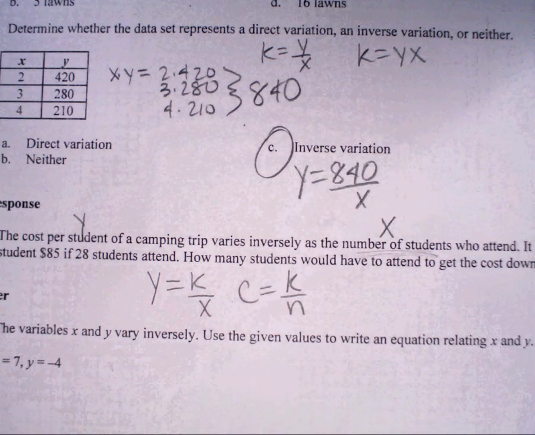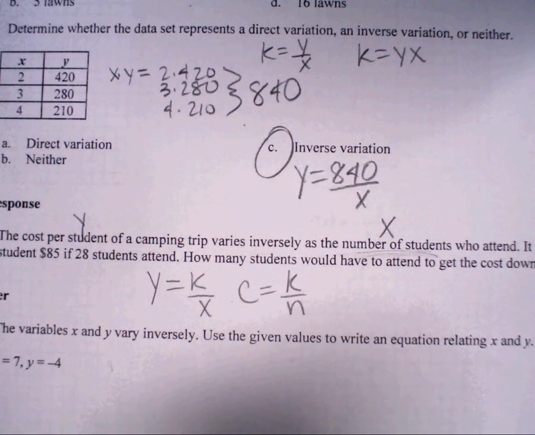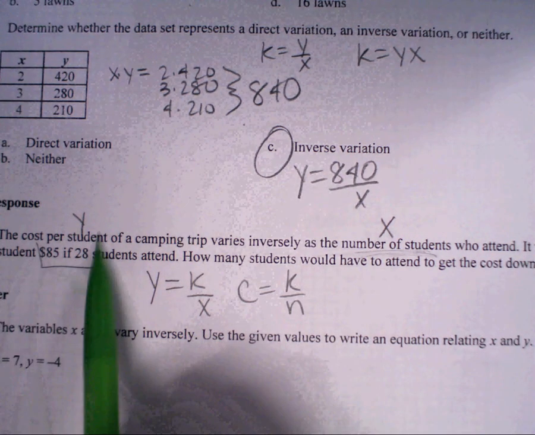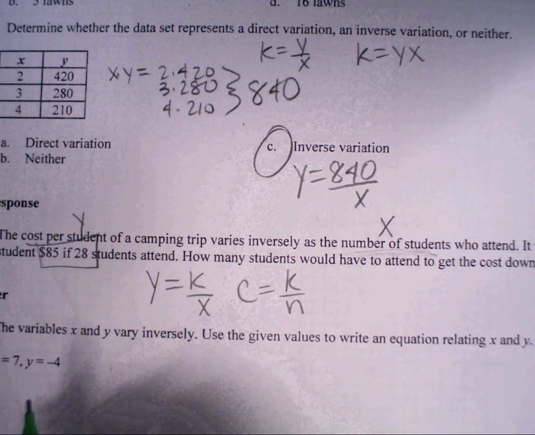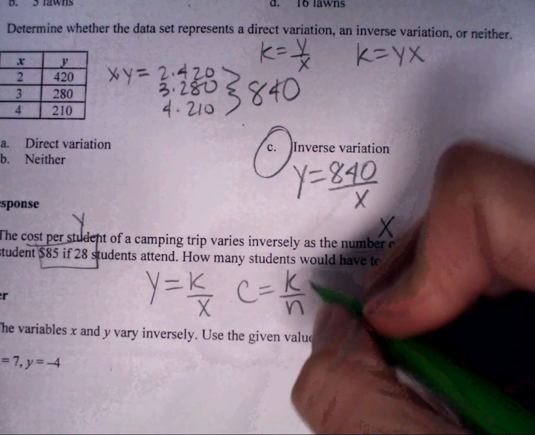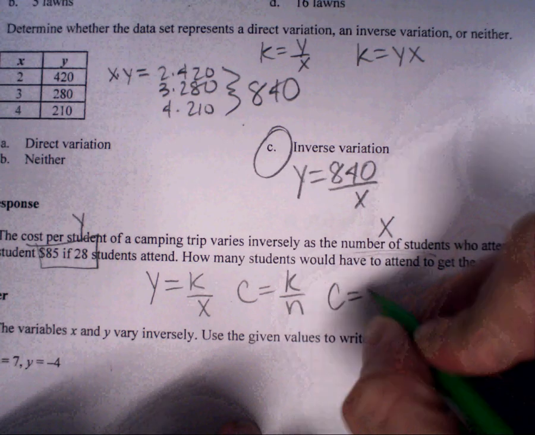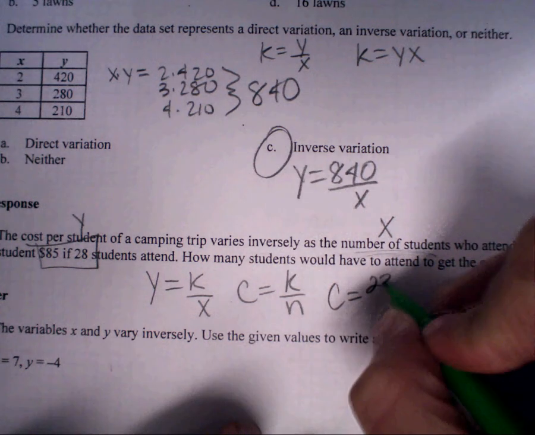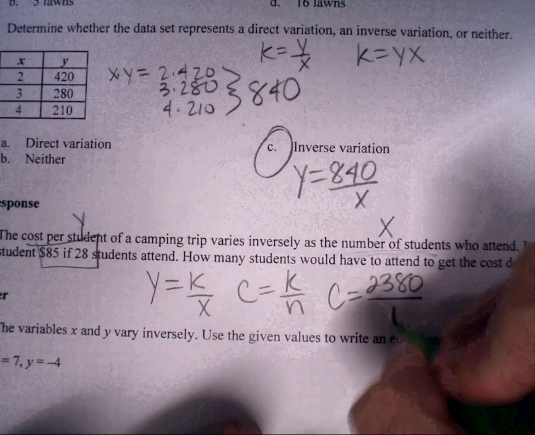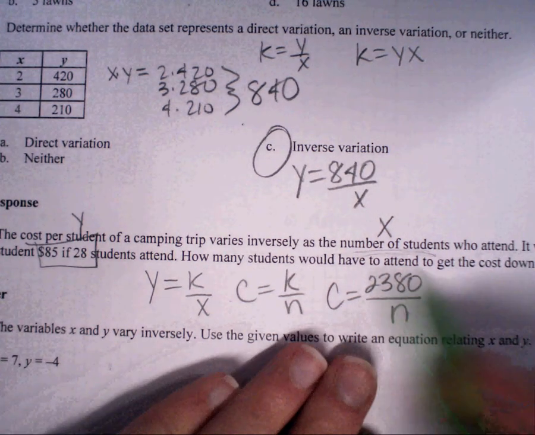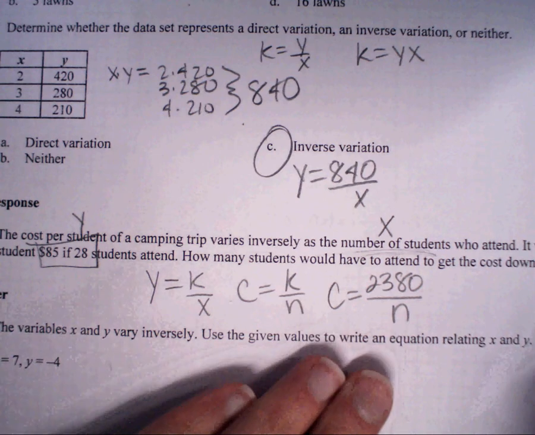So, when you're writing an equation, y equals k over x, you could also say cost equals k over number of students. And then in order to find the k, you would look at the first set of information. And looking at the first set of information, 85 times 28, that's how you find k in inverse. You multiply them. That would be c equals 2380 over n. And then, so that's the equation, and you always need the equation before you can find something that's missing.